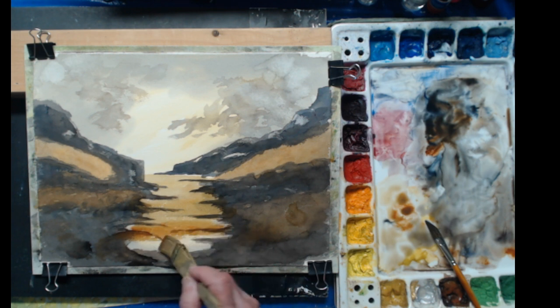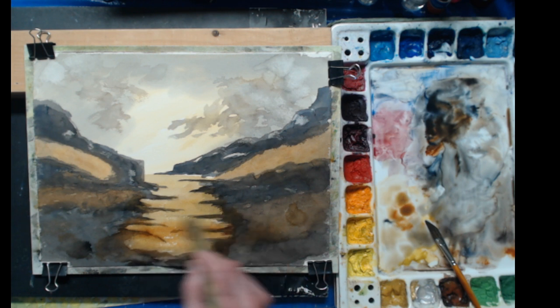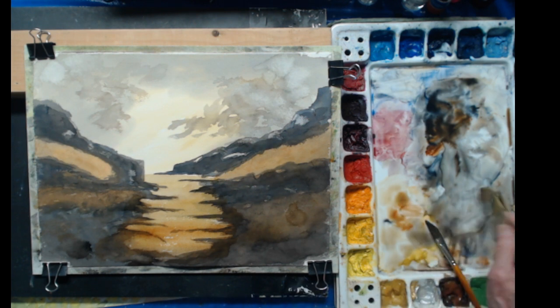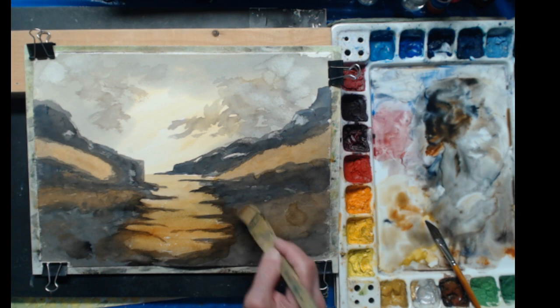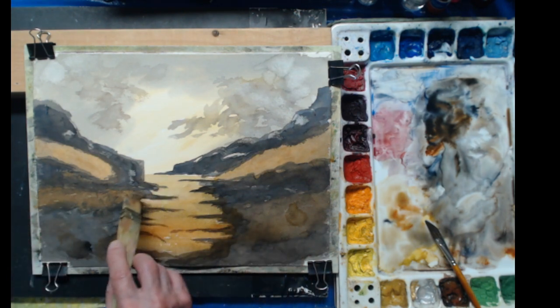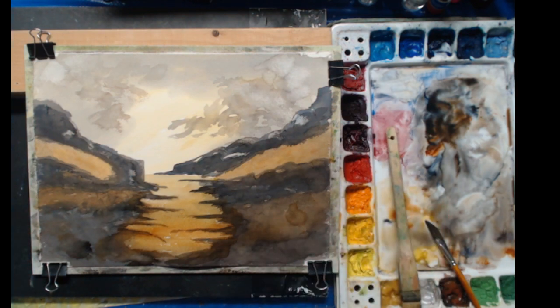A graded wash over top of this value right here. Okay. So it lay up there, and as I come forward, it gets darker. The water gets darker, but it's further, it's in shadow. Okay. So let me dry that.